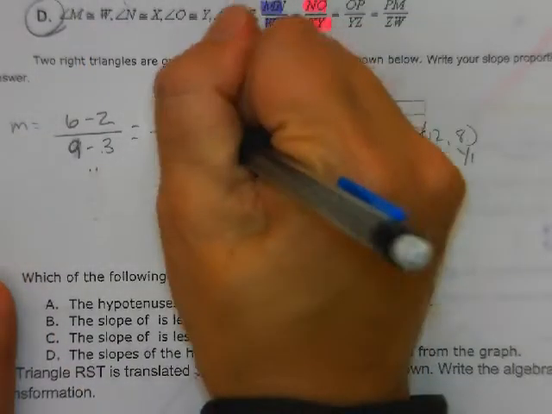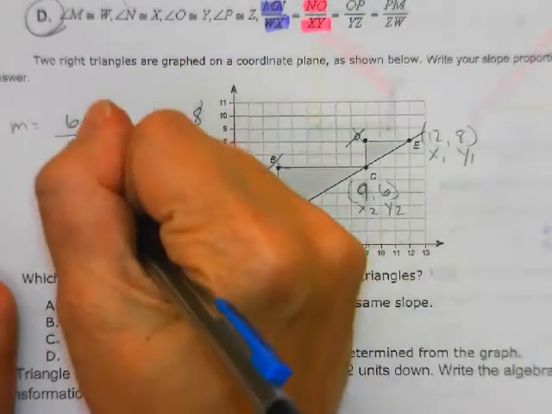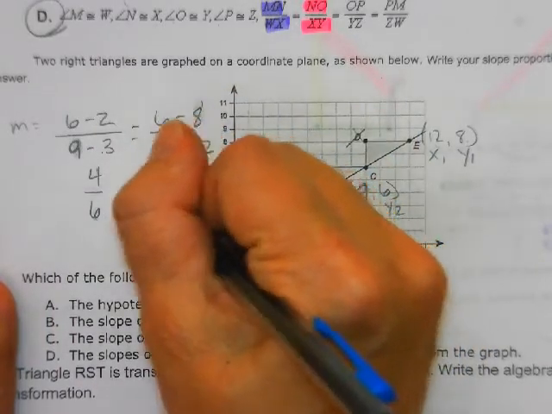And, oh, this was still an 8. I erased the wrong one. This is a 9. All right, try again. 4 over 6, that looks better. And negative 2 over negative 3.